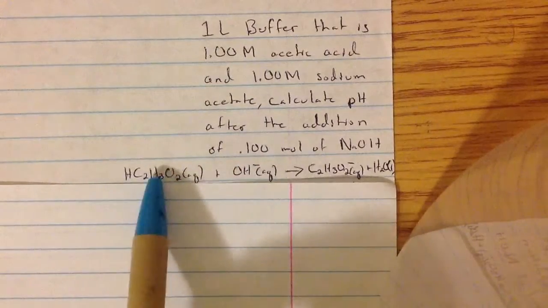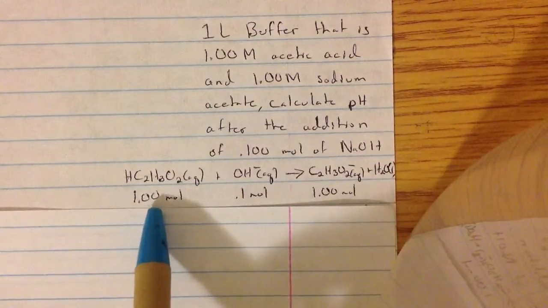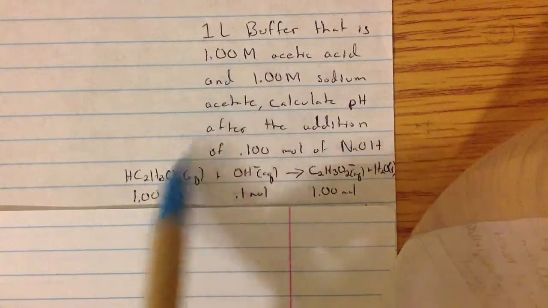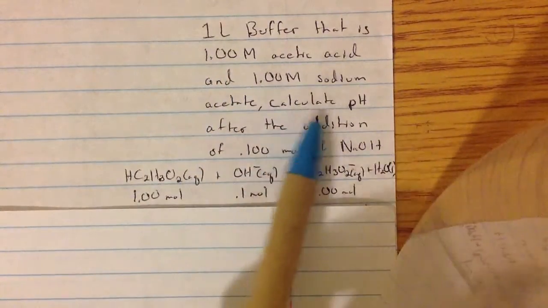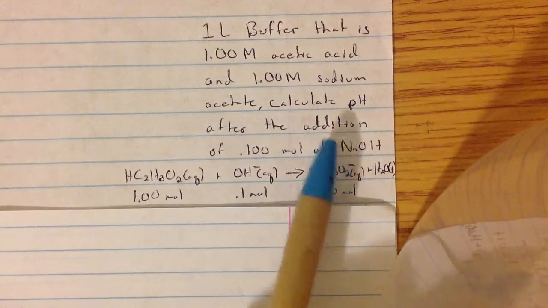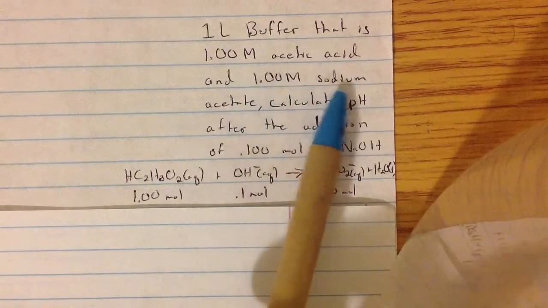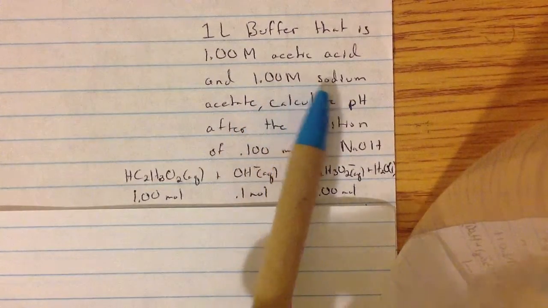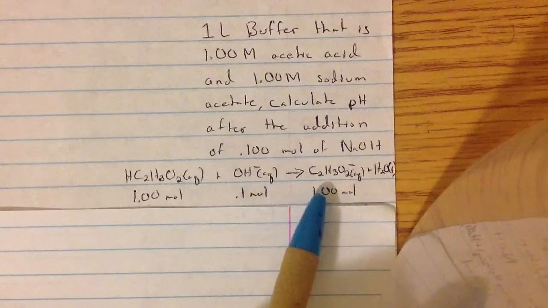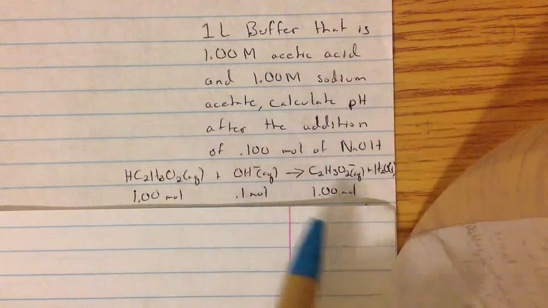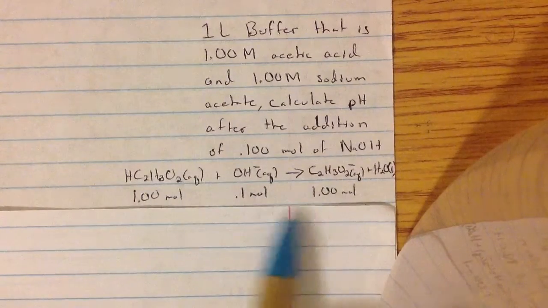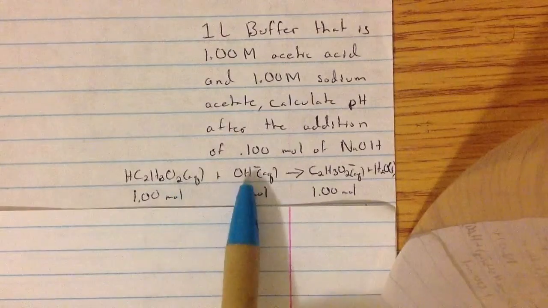So for acetic acid, you have 1 mole. Molarity is just moles over 1 liter, so it'd just be 1 mole. OH minus, they said it was 0.1 moles. And then acetate ion: sodium acetate will dissociate into sodium and acetate ions, making it 1 mole, because molarity is just moles over liters.